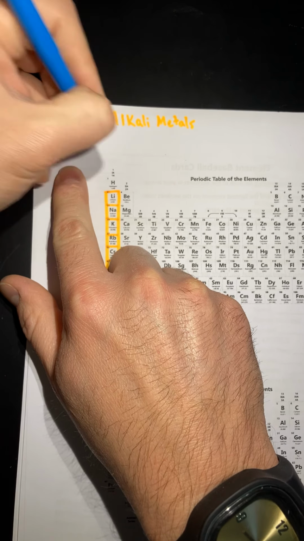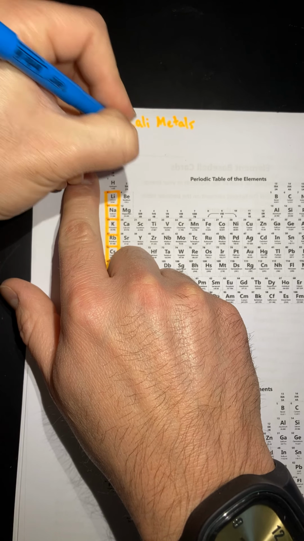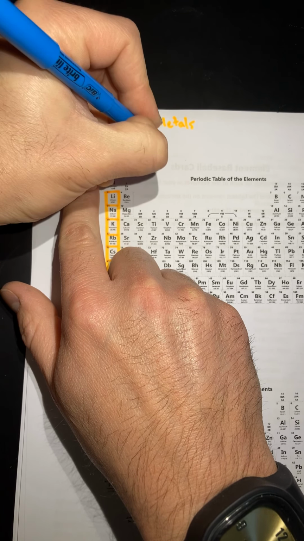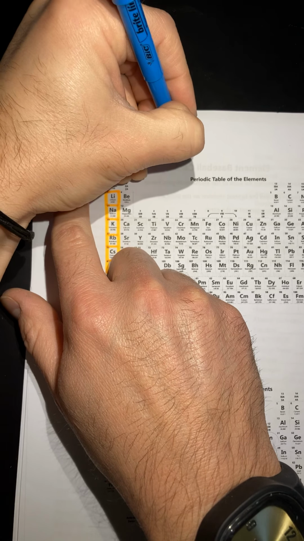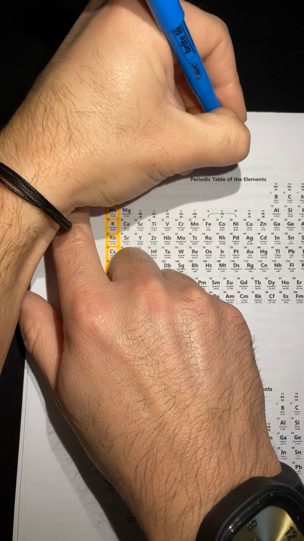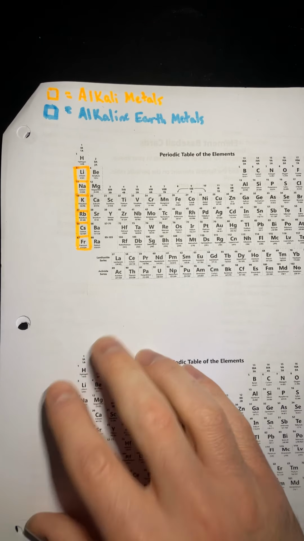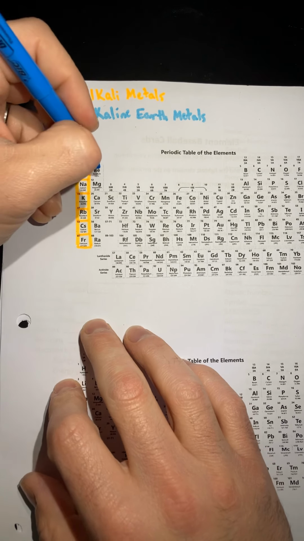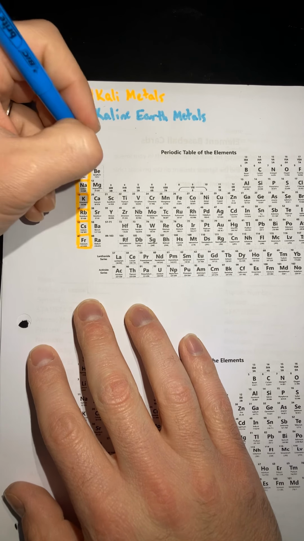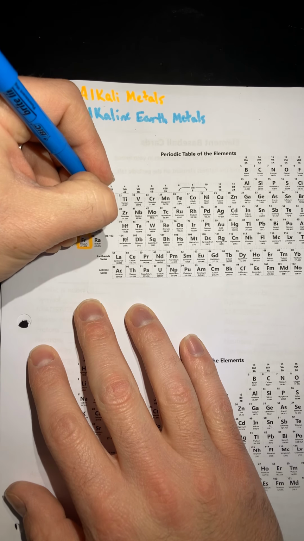All right, my next group. These are going to be the alkaline earth metals. Okay, alkaline earth metals. And that's going to be the column right next to it. It's going to start with beryllium and go all the way down.